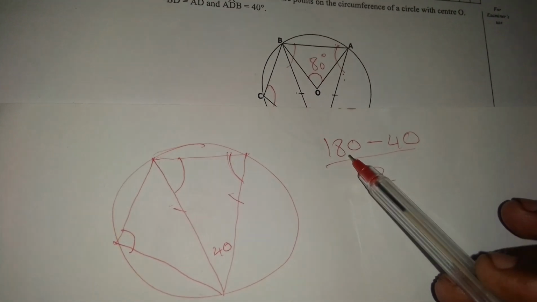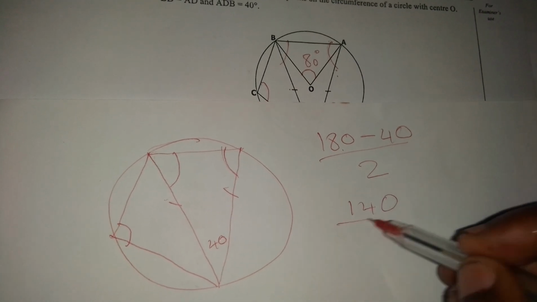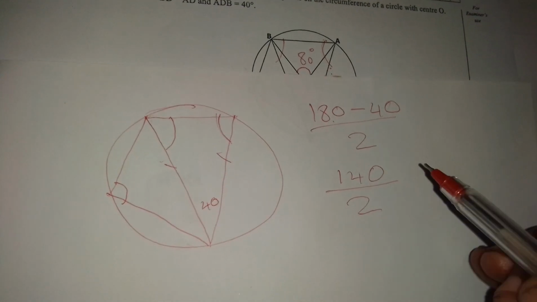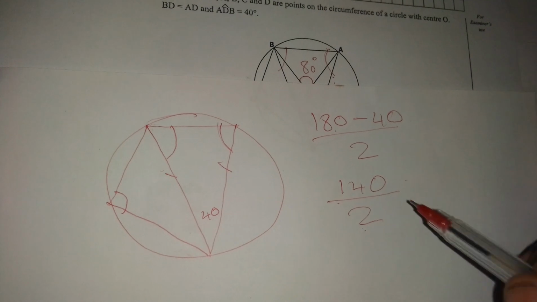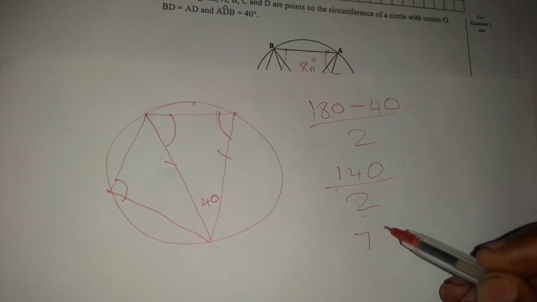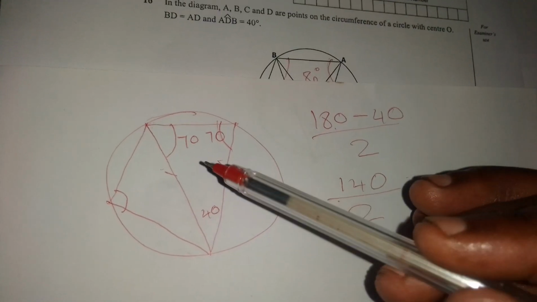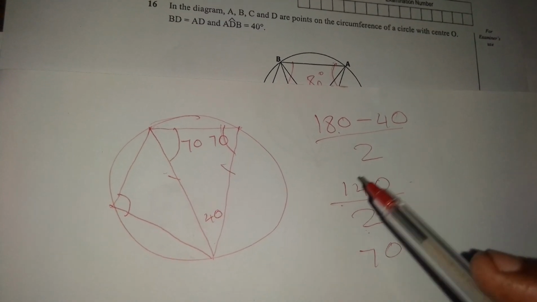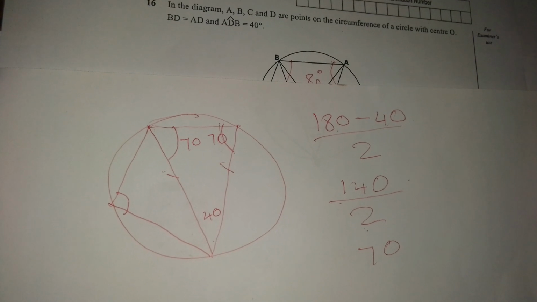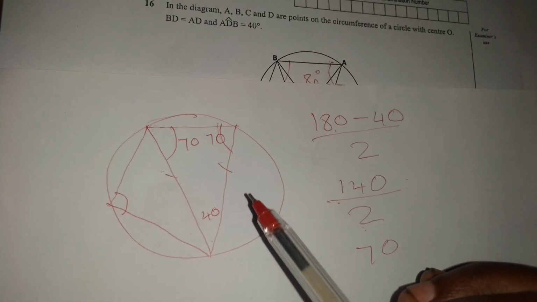So when I say 180 minus 40, I'll get 140 degrees, then over 2. Then 2 into 140, we know 2 into 14 is 7, but here there is 0. It will give us 70 degrees. This implies that this side there is 70, also that side there is 70, so that when you add 70 plus 70 plus 40, you'll be able to get 180, because the interior angles in a triangle add up to 180.